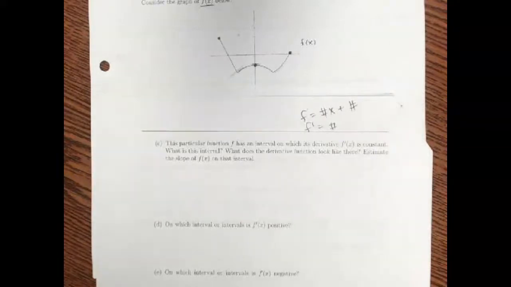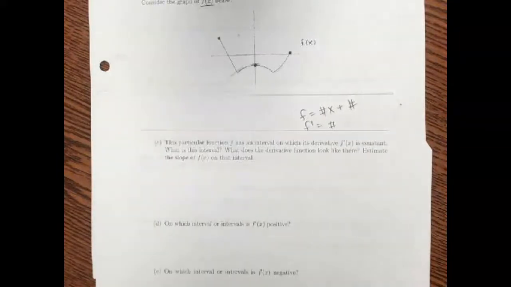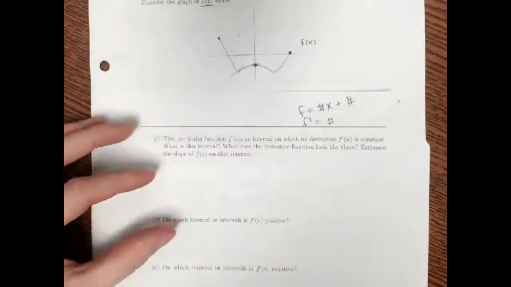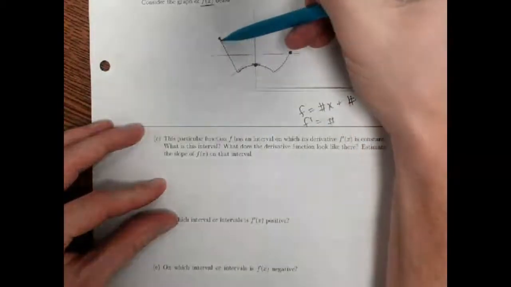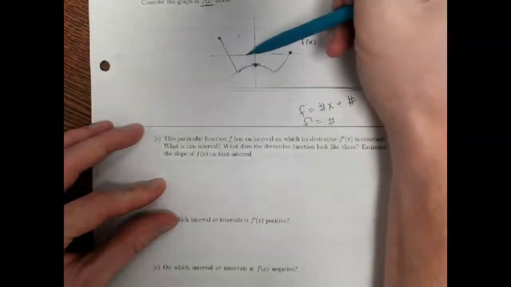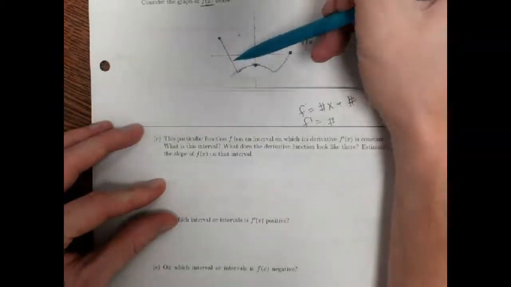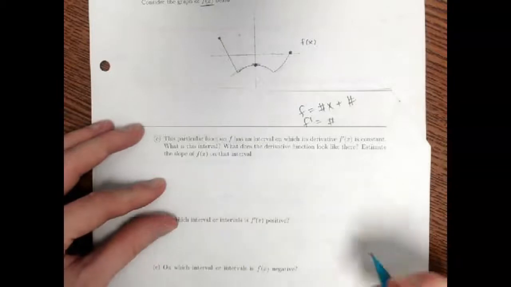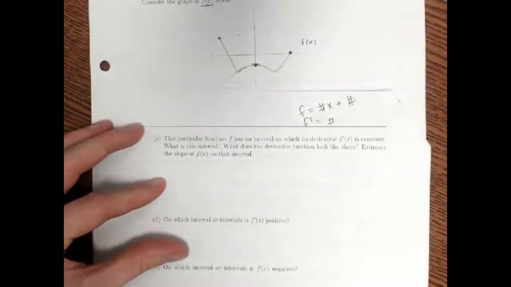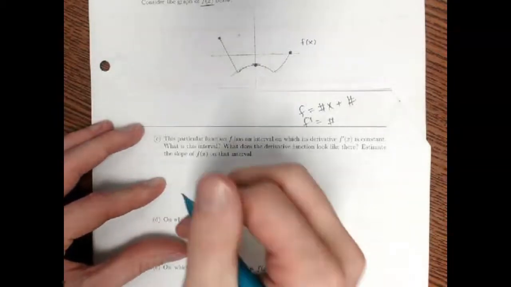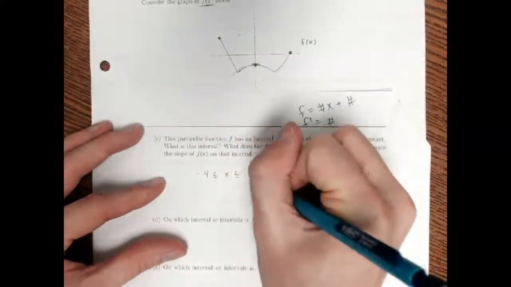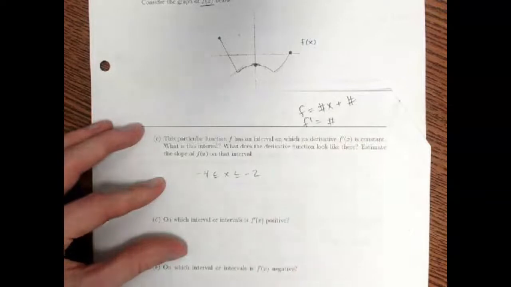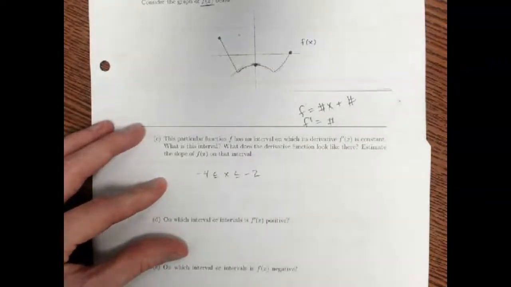And yes, it does look like there is a piece to this graph, which is given to us as f, that is linear. It's right here. So it looks like from -4 to -2, the slope is the same. So then the derivative would be constant. From -4 to -2, that's the interval where the derivative is constant because it's a linear function. It's just a line. The slope doesn't change.